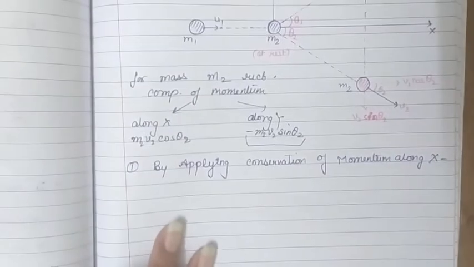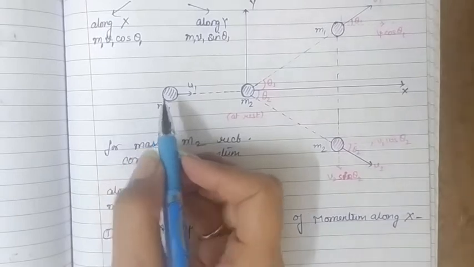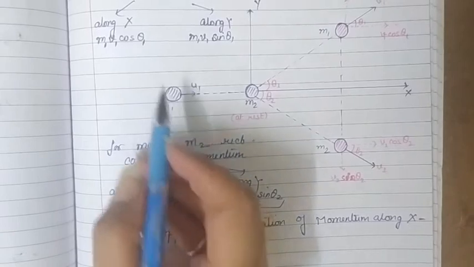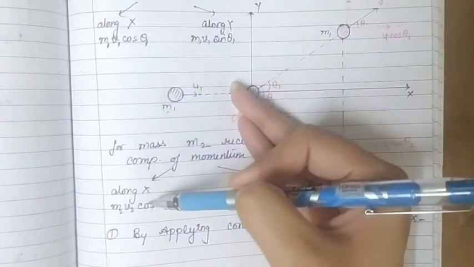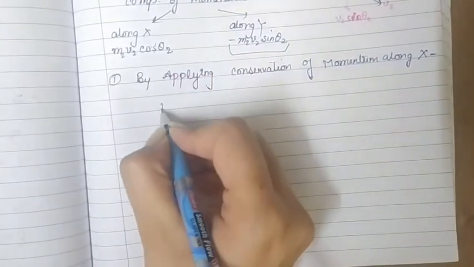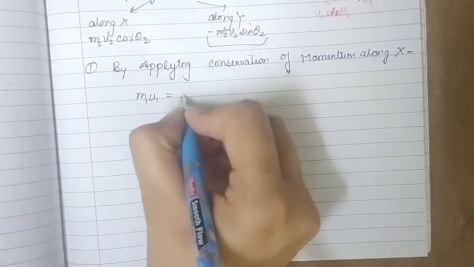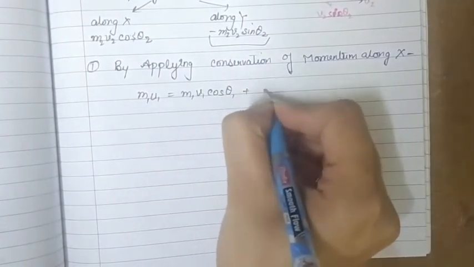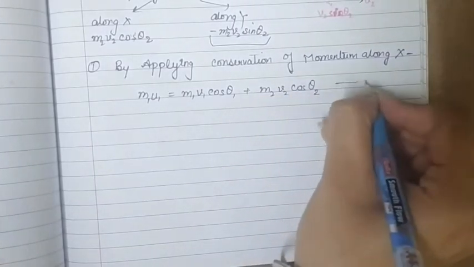Before collision it is because of the first particle only, m1 u1. After collision it is the sum of the two components. So the equation for the x-axis is m1 u1 = m1 v1 cos theta 1 + m2 v2 cos theta 2. This is equation number 1.